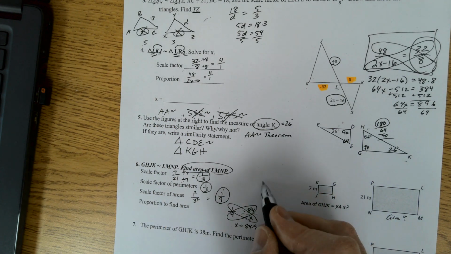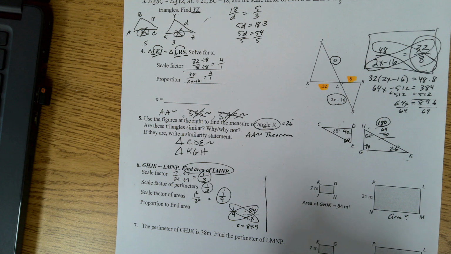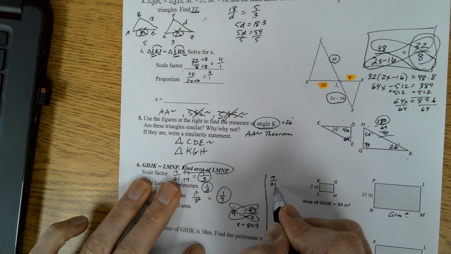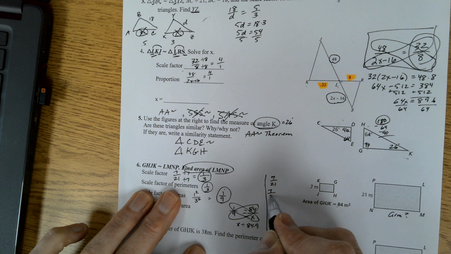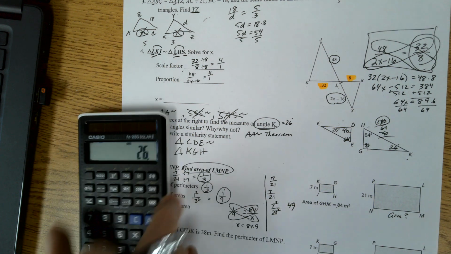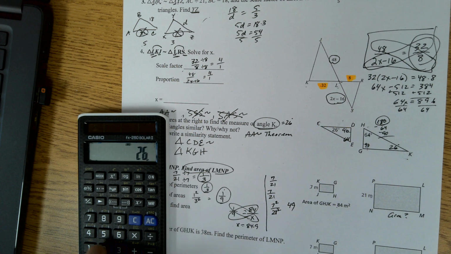Let's say that you didn't reduce and you left it 7 over 21. If you did all of these, scale factor 7 over 21, the scale factor of the perimeter 7 over 21, the scale factor of the areas then would be 7 squared over 21 squared. So this would be 49, I think it's 250, let's see, 21 times 21.